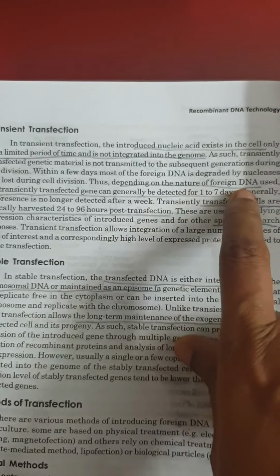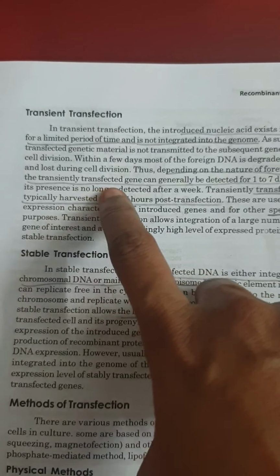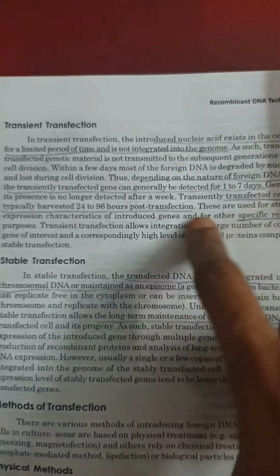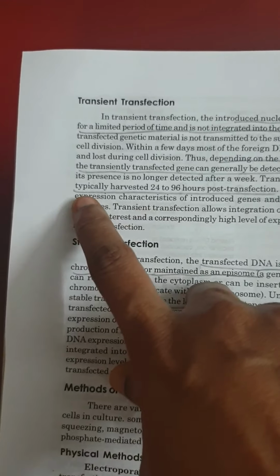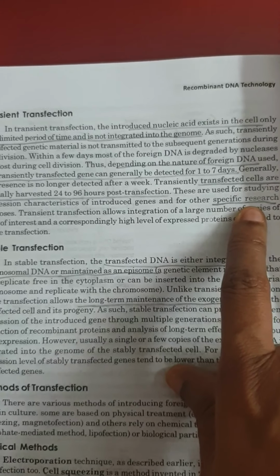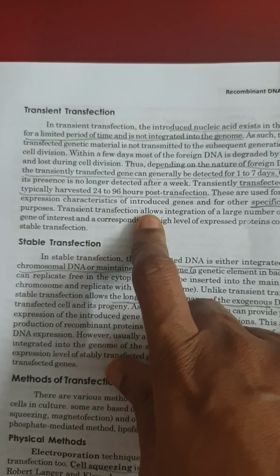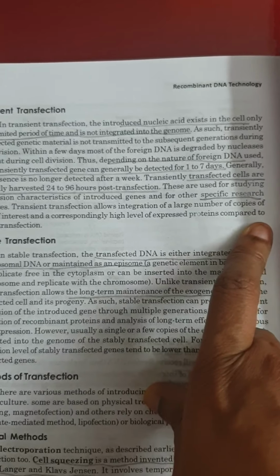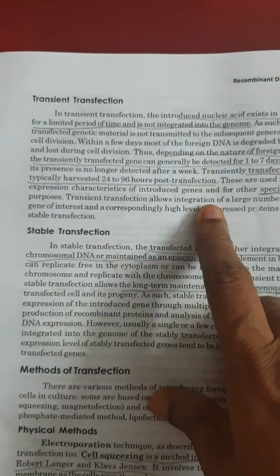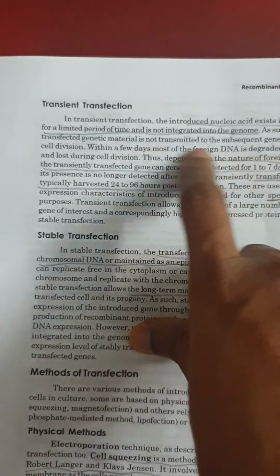Depending upon the nature of the foreign DNA, the transiently transfected gene can generally be detected for only 1 to 7 days. Transiently transfected cells are typically harvested 24 to 96 hours later, and these can be used for research purposes or for expression of genes. So it is more expressed than stable transfection. That is called transient transfection.